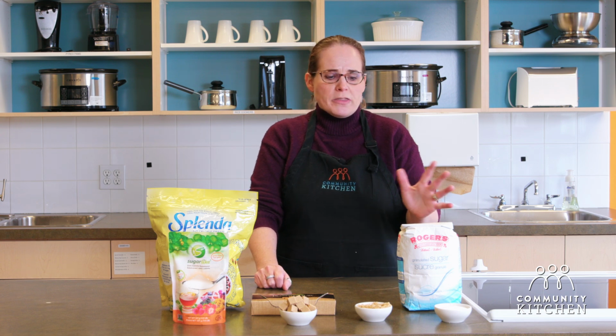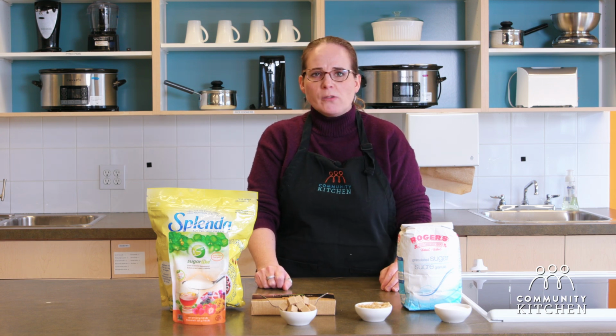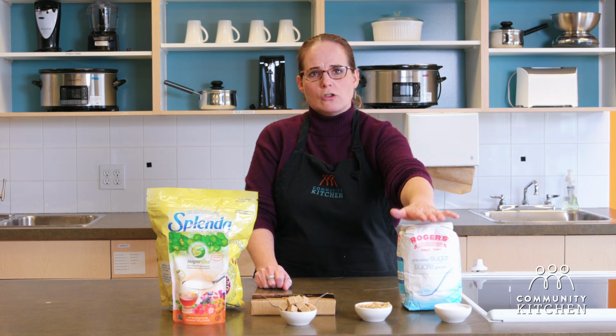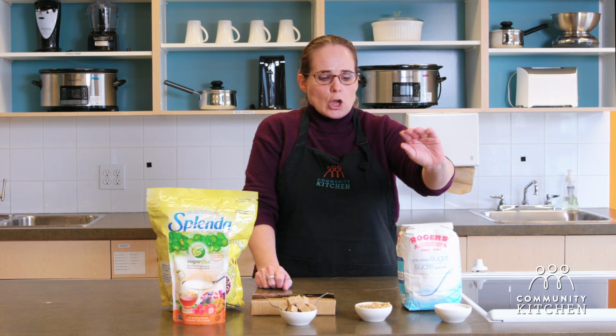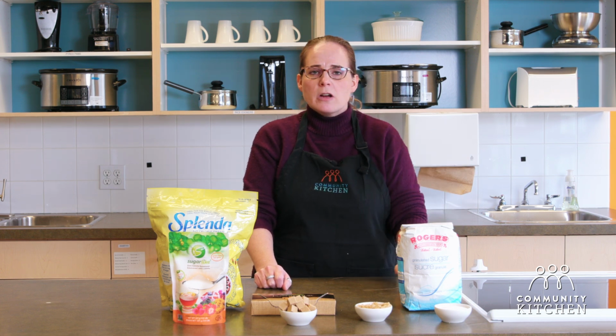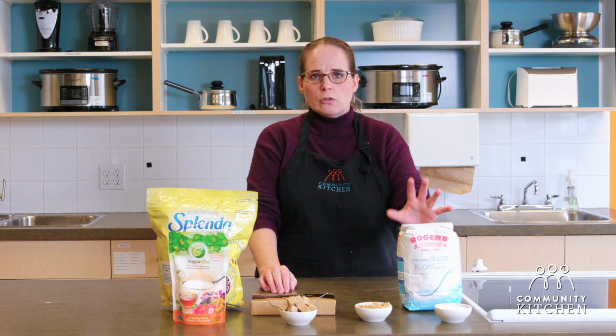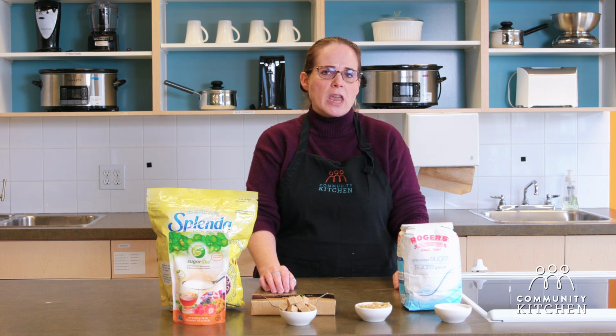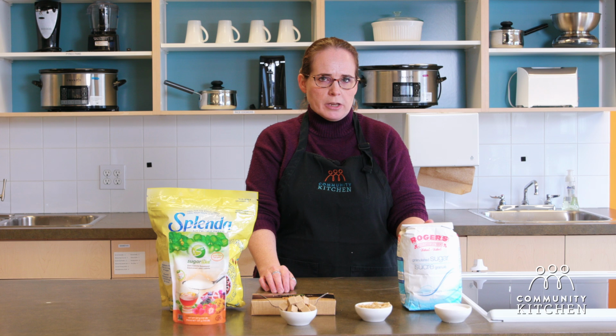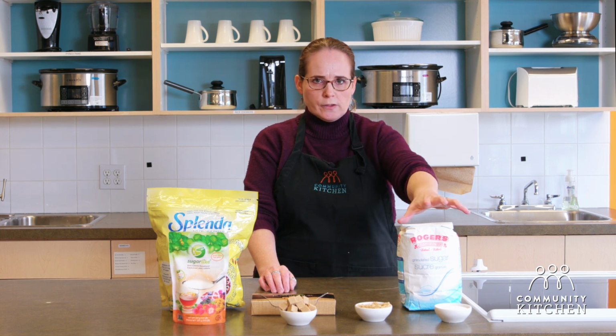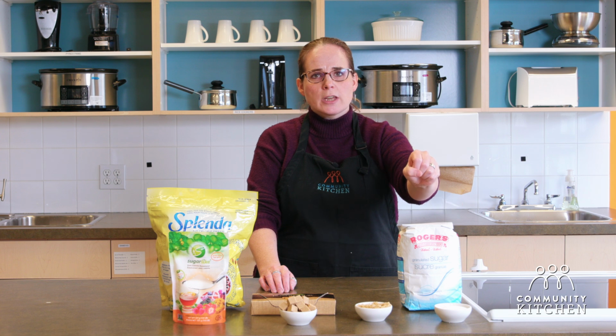So let's start with the most basic and most common types of sugar, which is the white granulated sugar that is right here. You can get this pretty much everywhere. It gets used for a ton of different things. It is your go-to type of sugar for most baking, most kitchen applications, most cooking applications. A lot of people will use this type of sugar for their coffee or their tea.